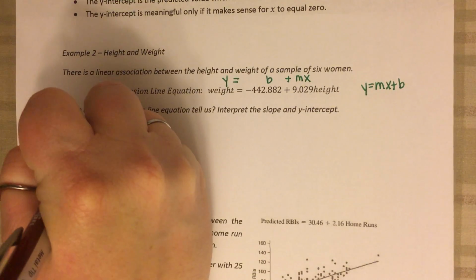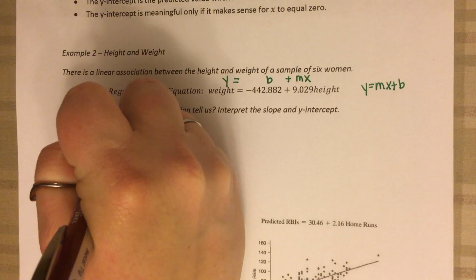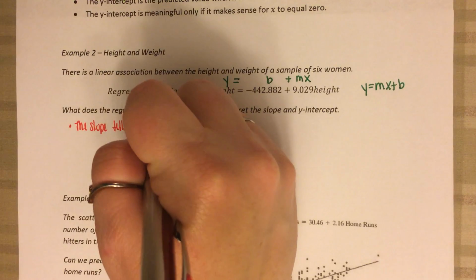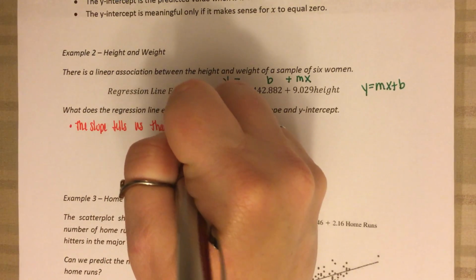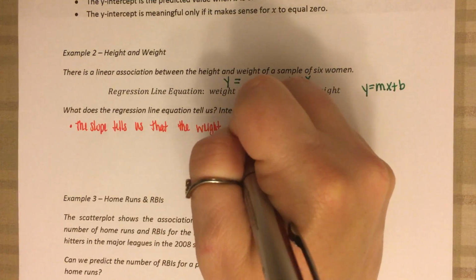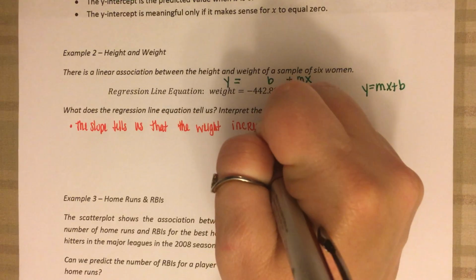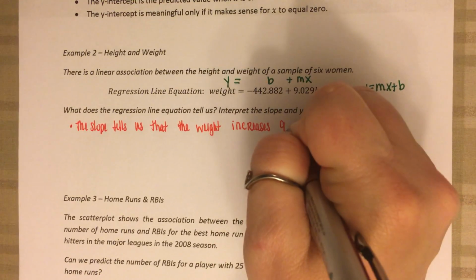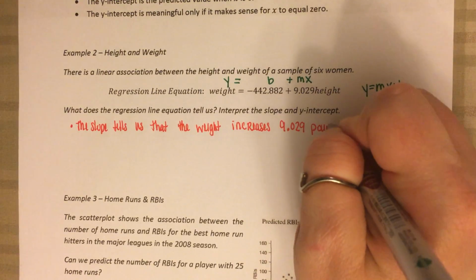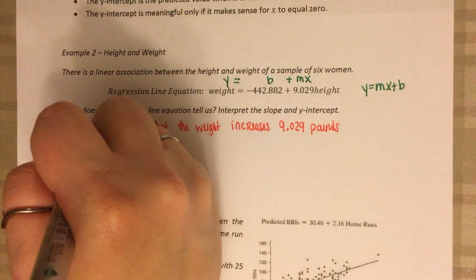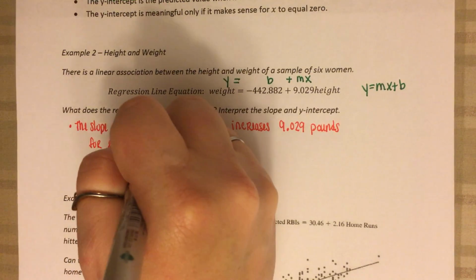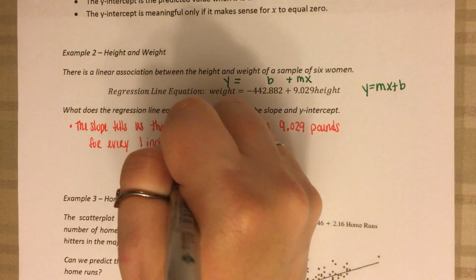The slope tells us that the weight, which is y, increases because our slope is positive, 9.029 pounds for every 1 inch in height.